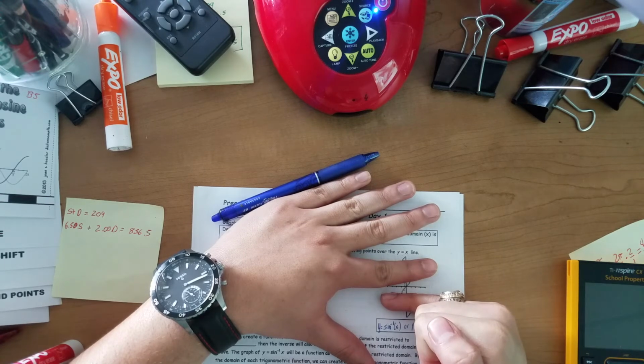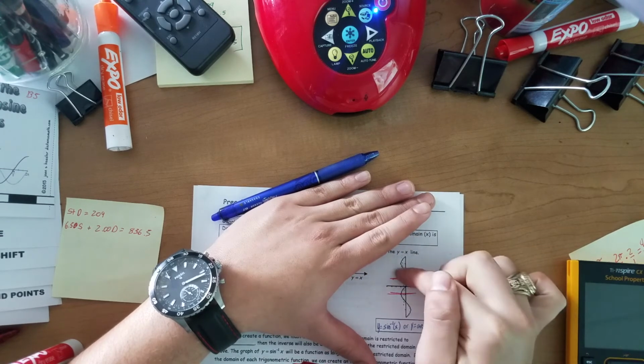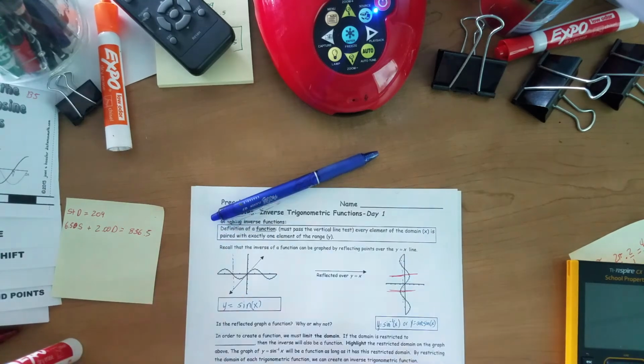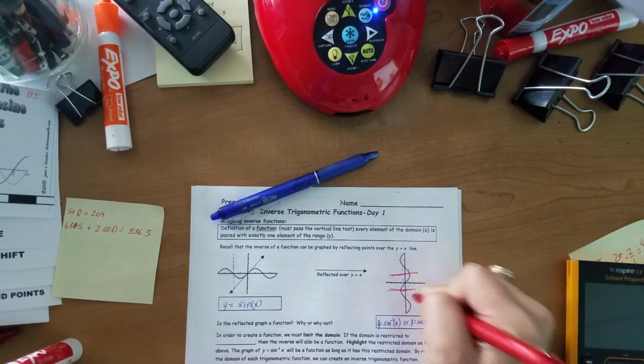Yes, right? Do you guys see how it doesn't repeat after itself? It will pass the vertical line test if all I'm looking at is between these two lines.